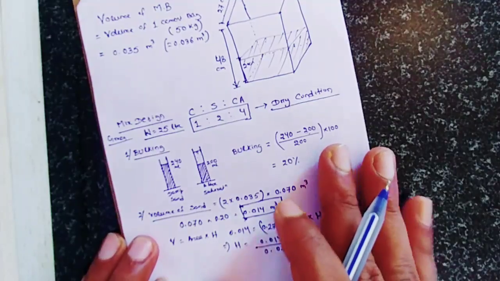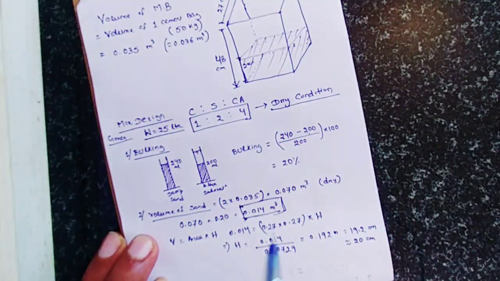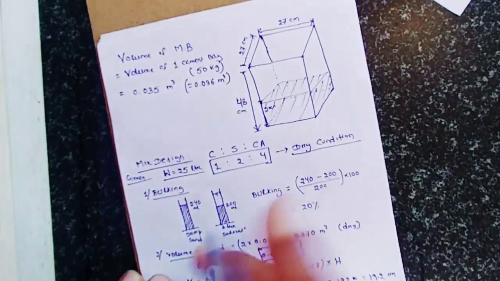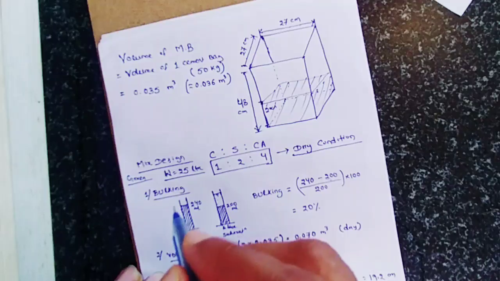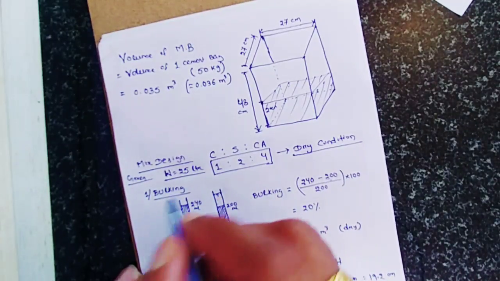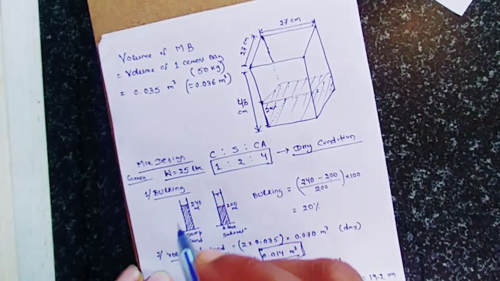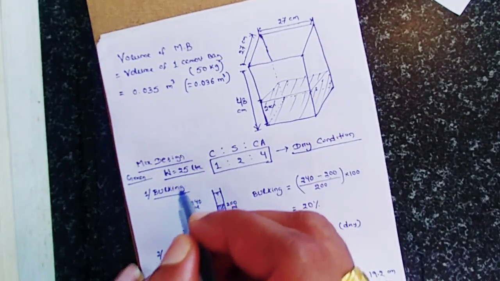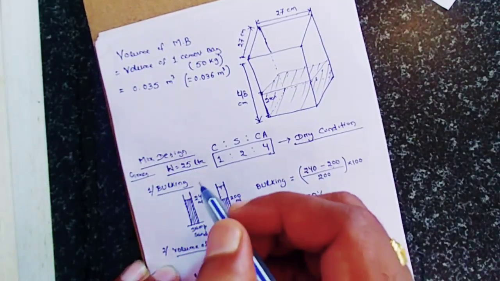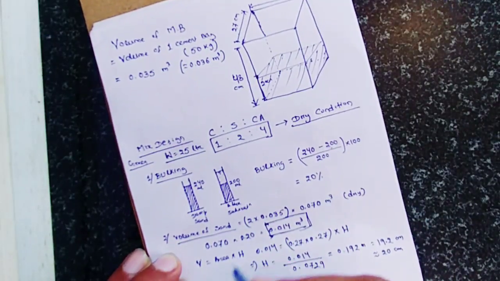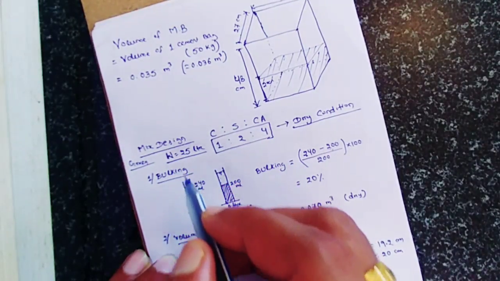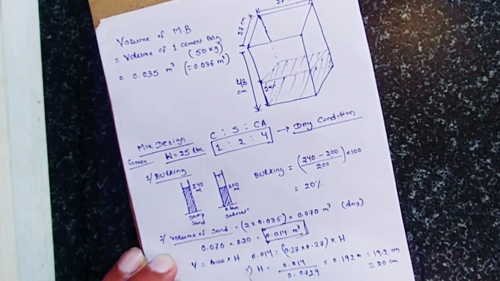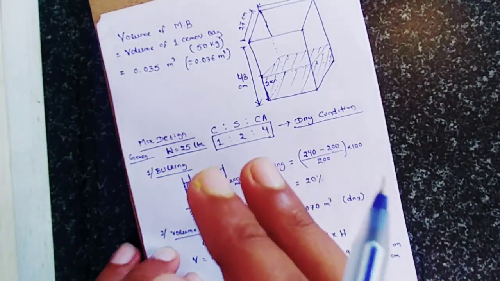The next thing is how to make correction for your water, because as per design mix you need to add exactly 25 liter of water. We are just taking an example. So in this example we need to add exactly 25 liter of water for each 50 kg bag of cement. But we know that we are adding 25 liter, and the sand that we are adding also contains some quantity of water. So let's start how to do that.